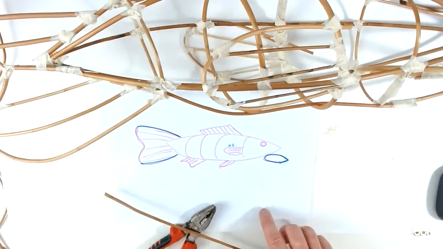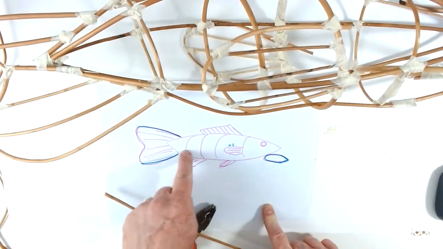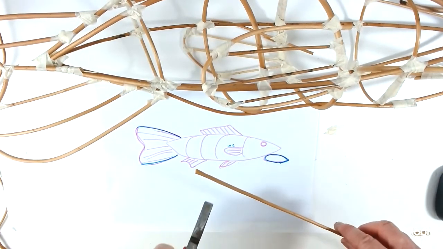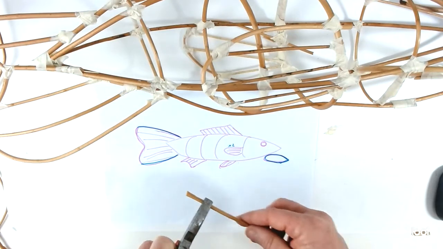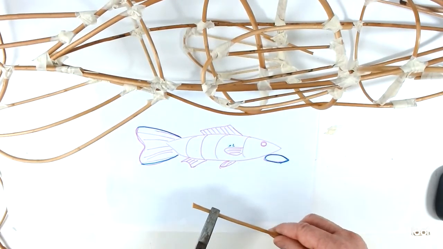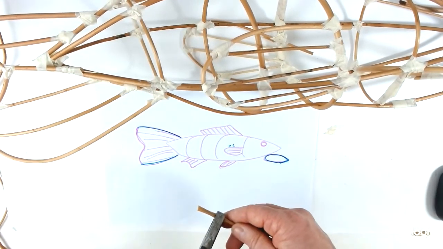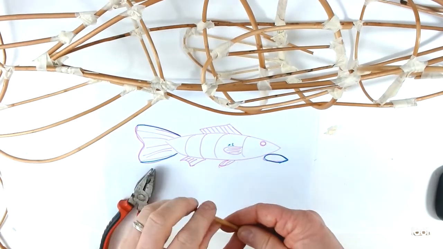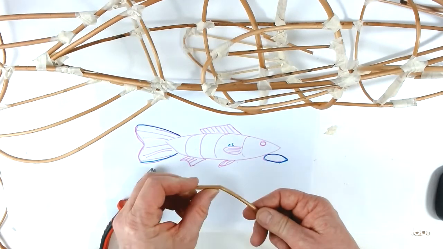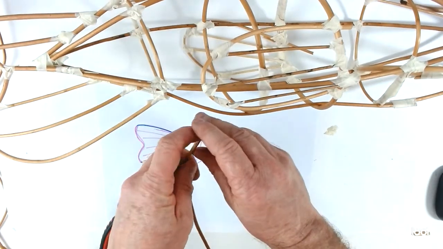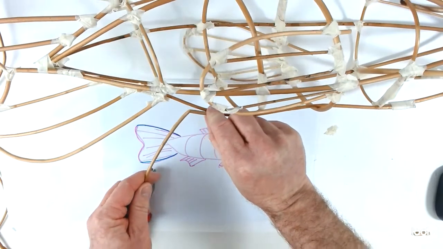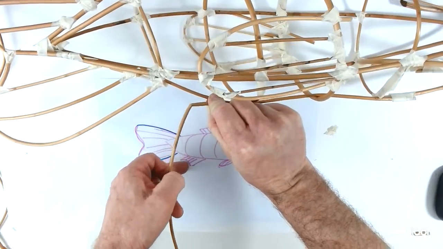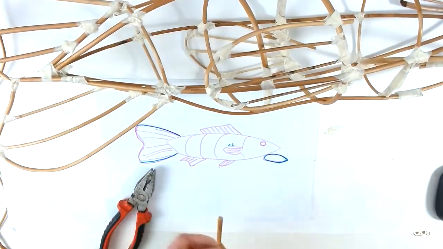And now I want to do this fin at the bottom, dorsal fin, I think. In order to do that, I need to bend some willow to get this sort of shape. So I'm going to start with some soaked willow, squeeze a section so that I can create a bend. I'm going to turn that around and show you that's going to run along the side there. So then I need to create another bend for this bit here.